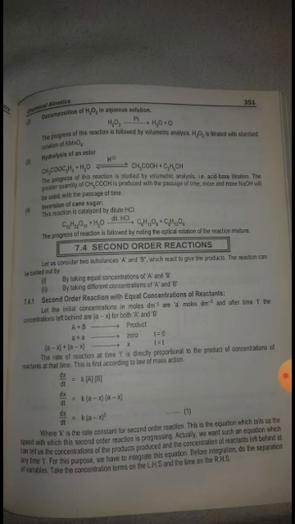Similarly, hydrolysis of ester, ethyl acetate, on acid hydrolysis will yield acetic acid and ethanol. The progress of this reaction can also be determined by volumetric analysis, acid-base titration, where the quantity of acetic acid produced with the passage of time can be found out by titrating with a base, sodium hydroxide. As more and more volume of sodium hydroxide is used with the passage of time, it means the reaction is progressing further.